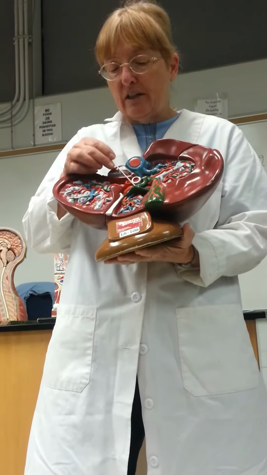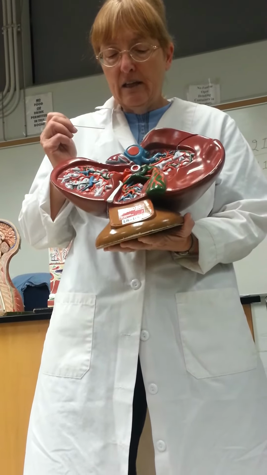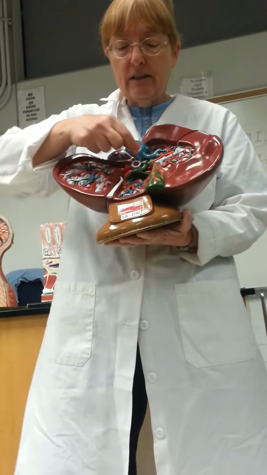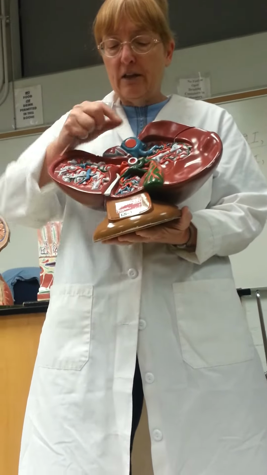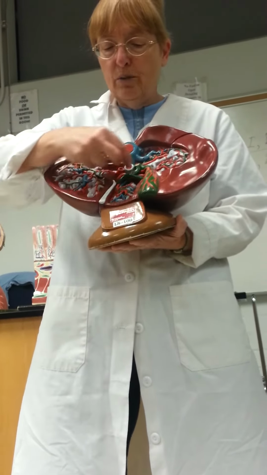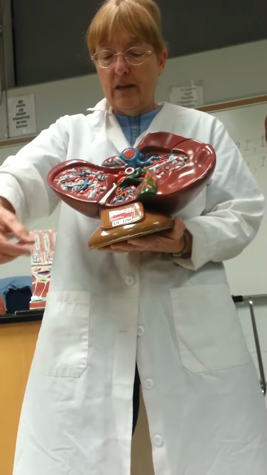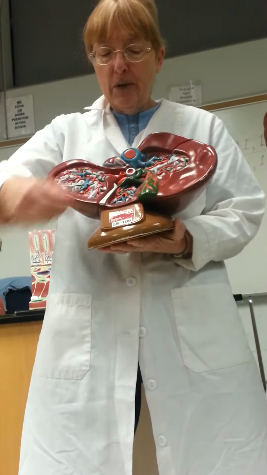And what would this duct be, where the left and right hepatic ducts join together? That would be the common hepatic duct. Then the cystic duct and the common hepatic duct join together, forming a tube that goes down to the duodenum, and that tube is called the bile duct.